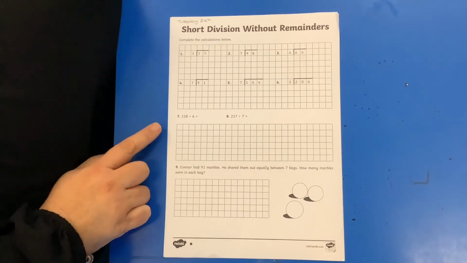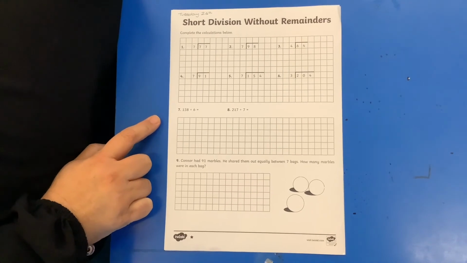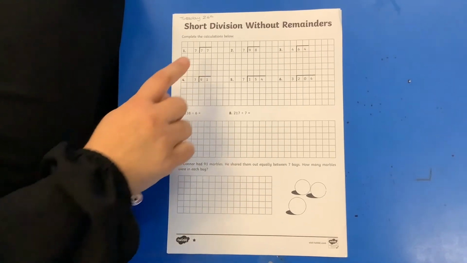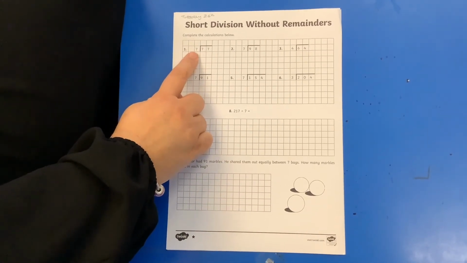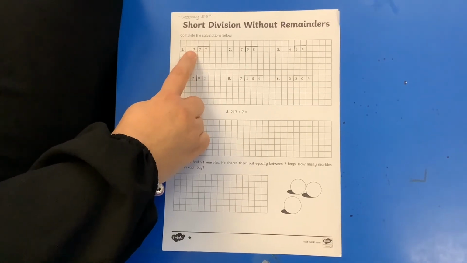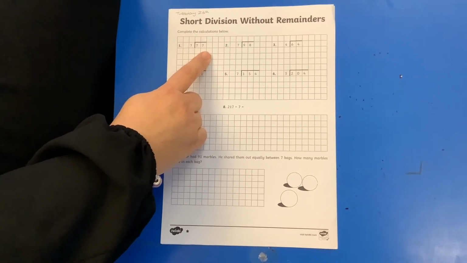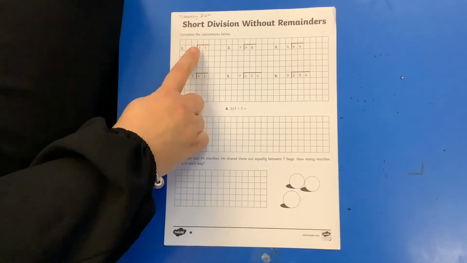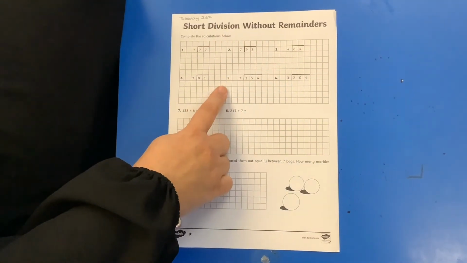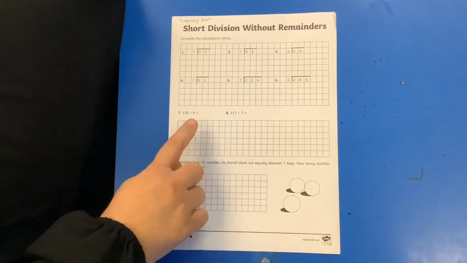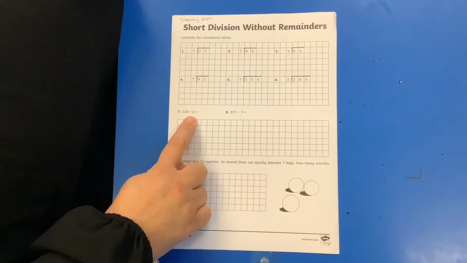It's quite important that you do this on squared paper, so I know you've got your books in your packs. So the first question is, how many is 77 divided by 7? How many 7s are there in 77? Hopefully from watching the video, that's quite clear. So you've got these first 6 questions set out for you. These next 2, you need to set them out yourself.